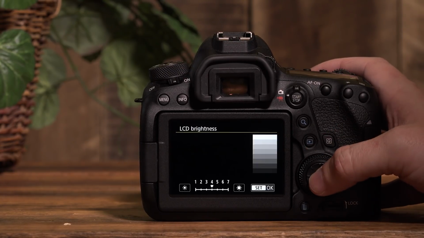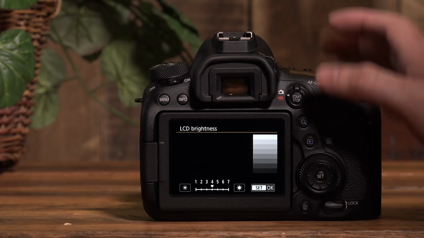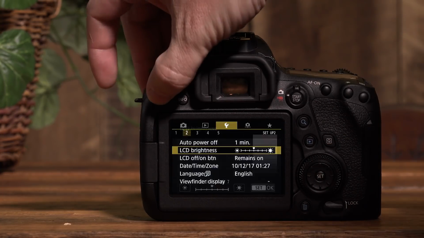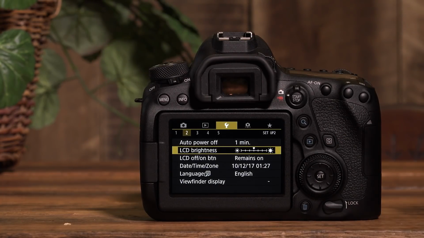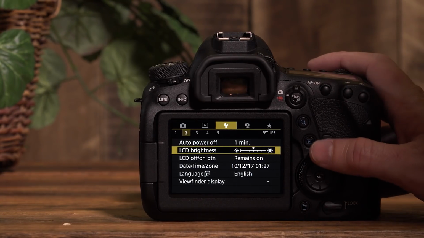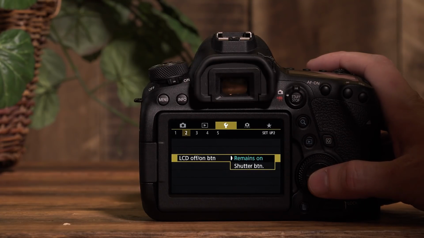LCD brightness. Now, with LCD brightness, I always like to leave it in the middle. If it's too bright, it's going to make your photos look really, really bright when they may not be so. And if it's too dark, it's going to make your photos look too dark when they may not be so. So I find that leaving it at 4 or right in the middle is where you want to be with the LCD brightness. LCD off and on button here remains on.